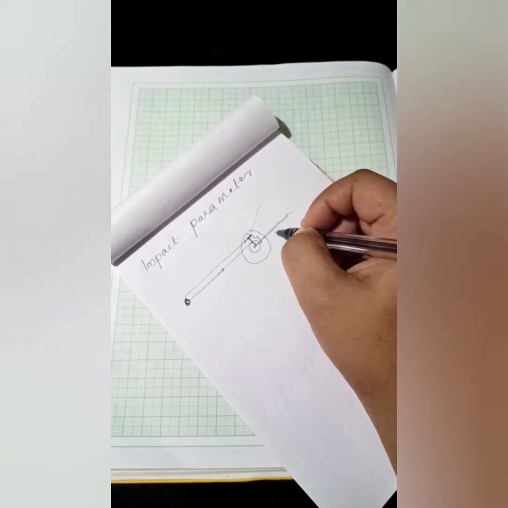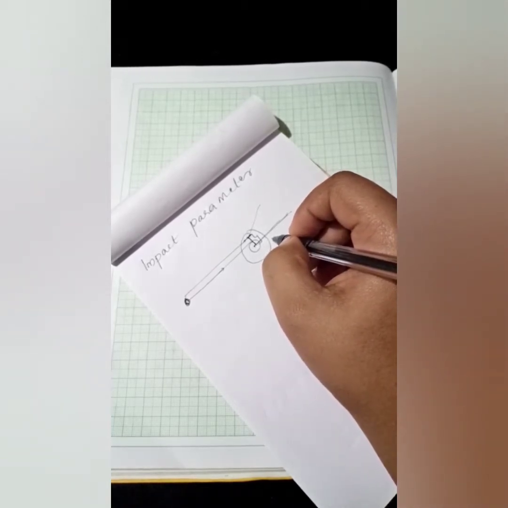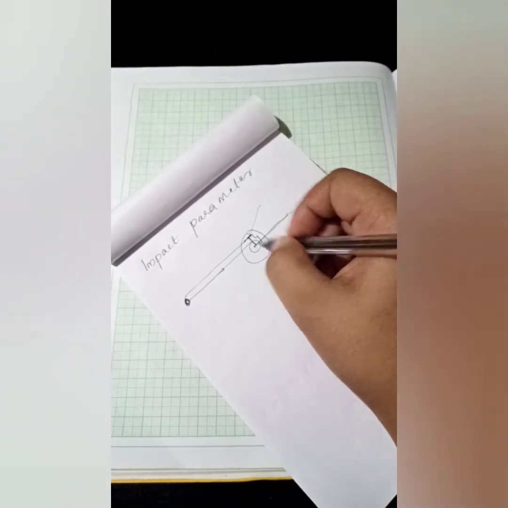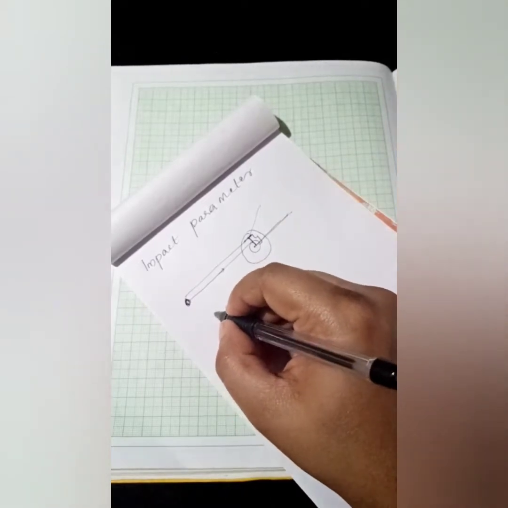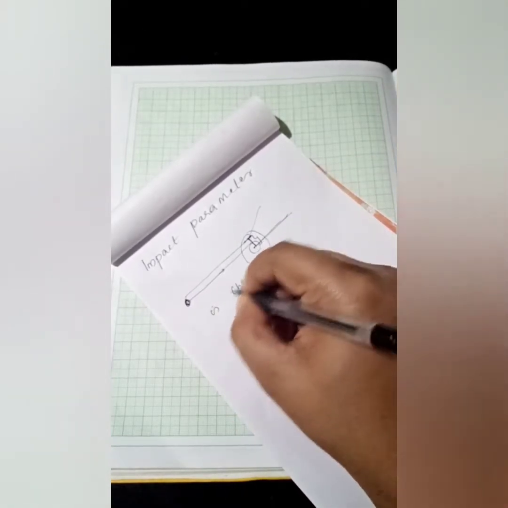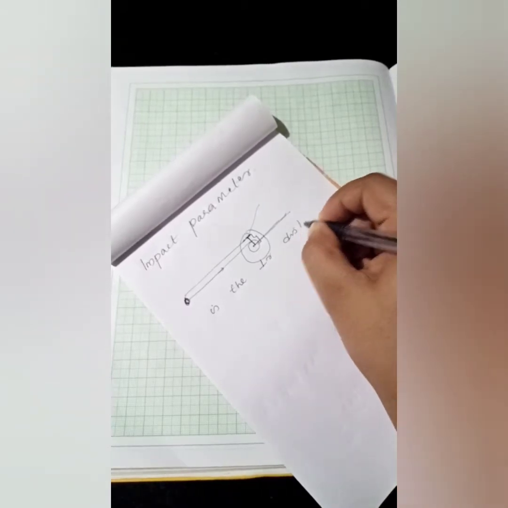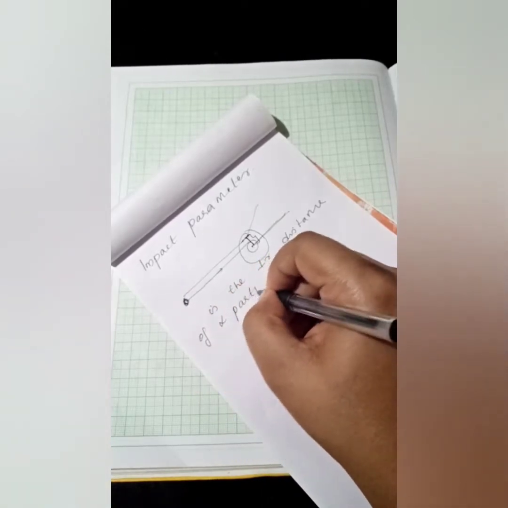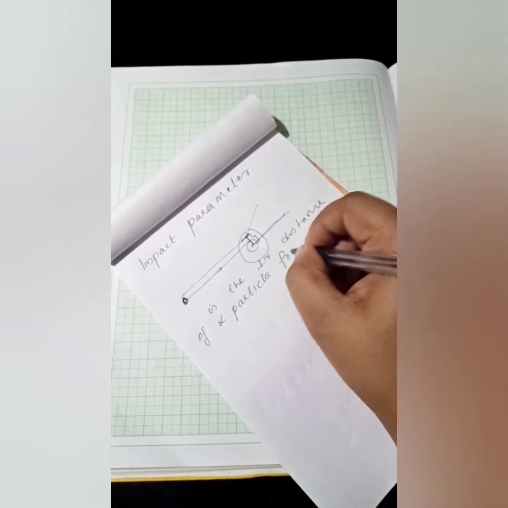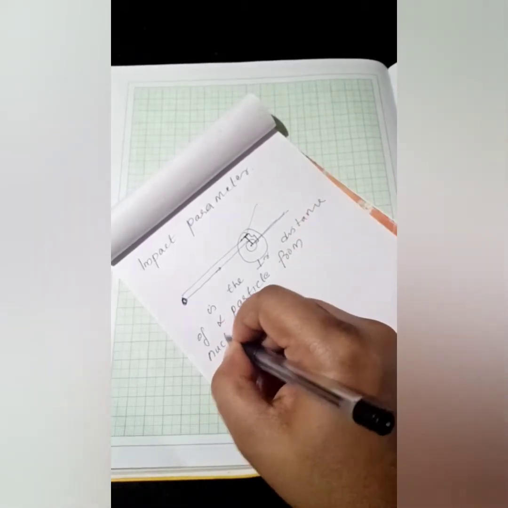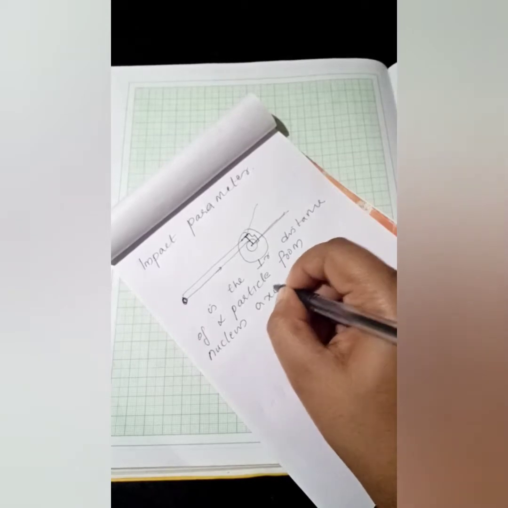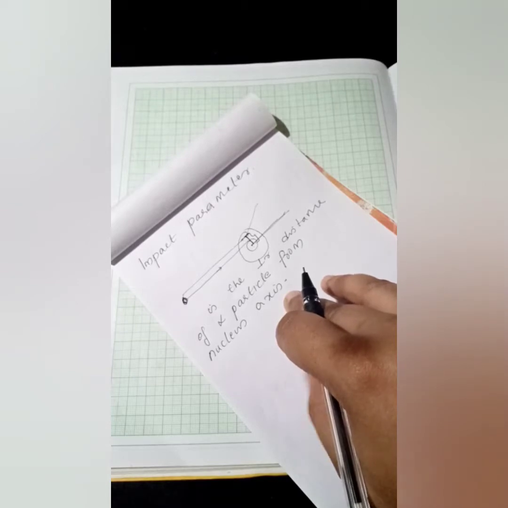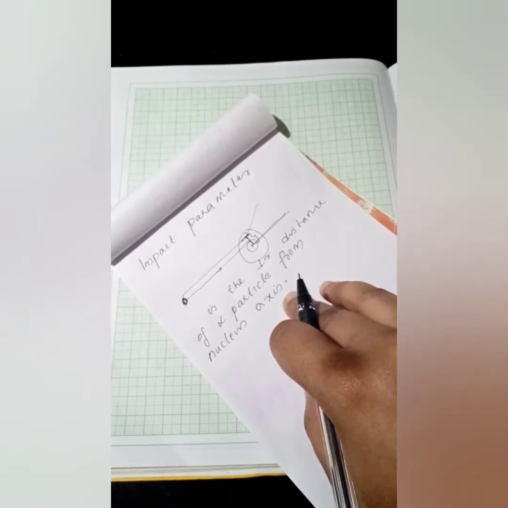and this axis of the nucleus, the perpendicular distance of the alpha particle from the nucleus axis, is known as the impact parameter. So we can say the impact parameter is the perpendicular distance of the alpha particle from the nucleus axis. So that is the impact parameter.